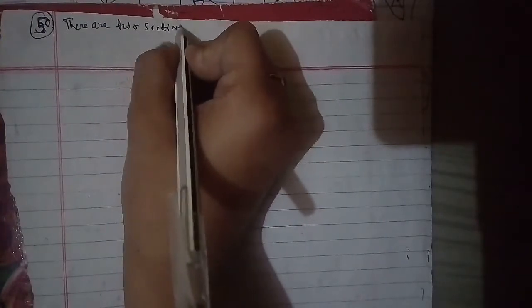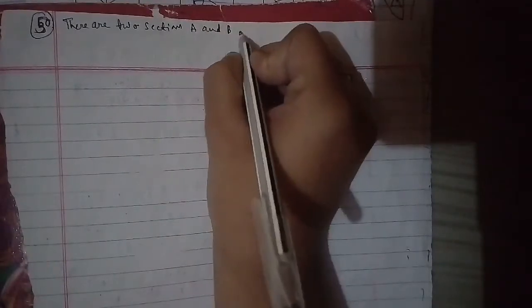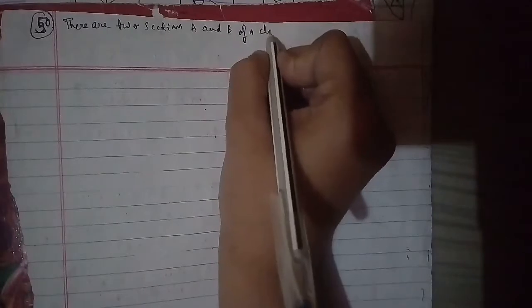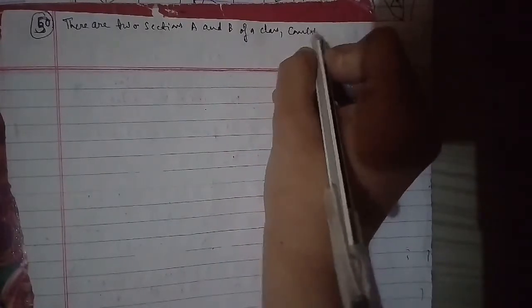So the question is, there are two sections A and B of a class consisting of 36 and 44 students respectively.